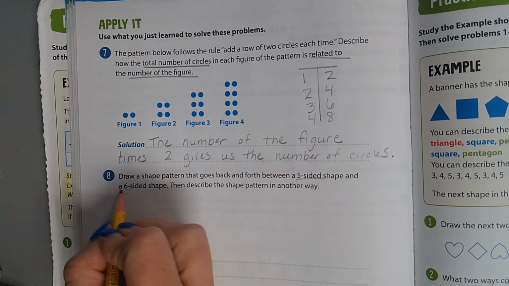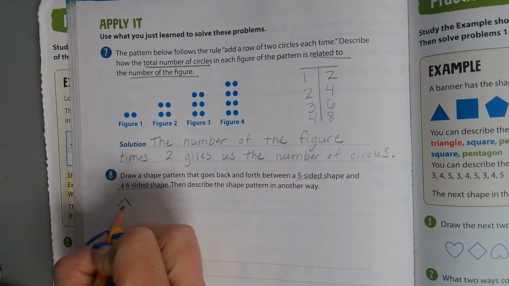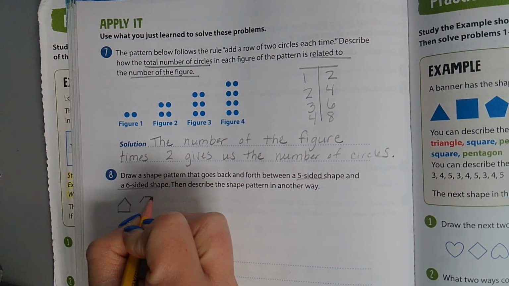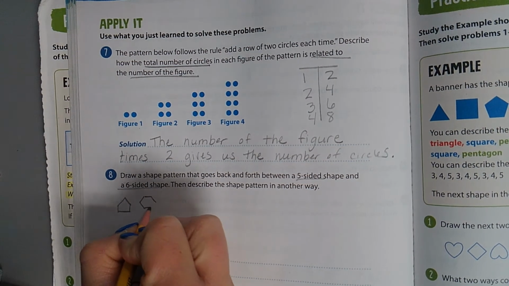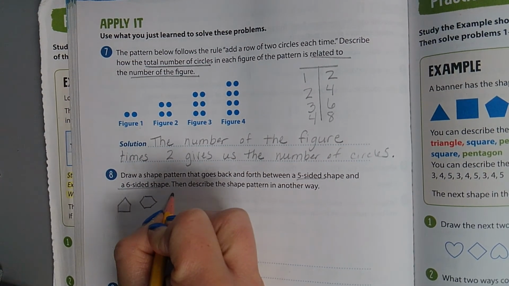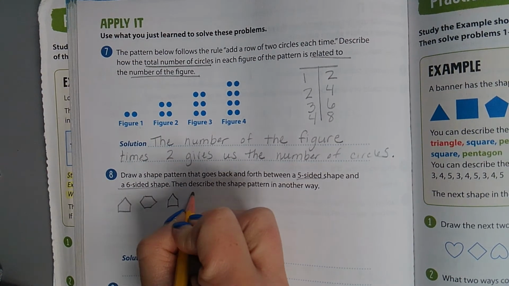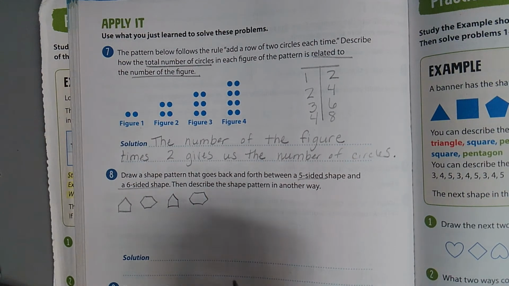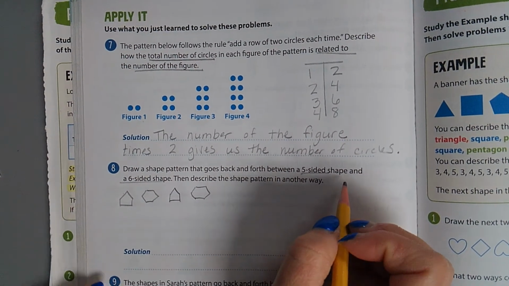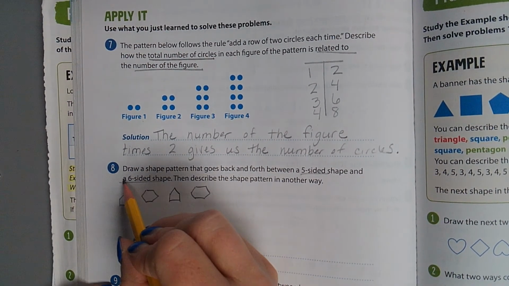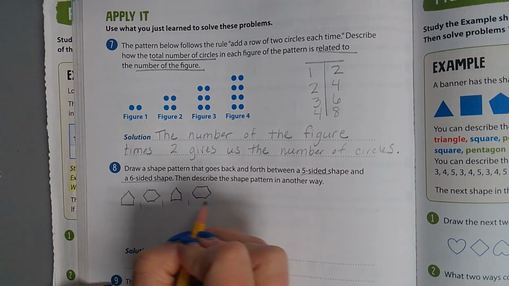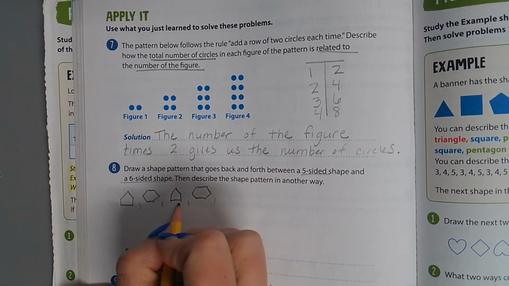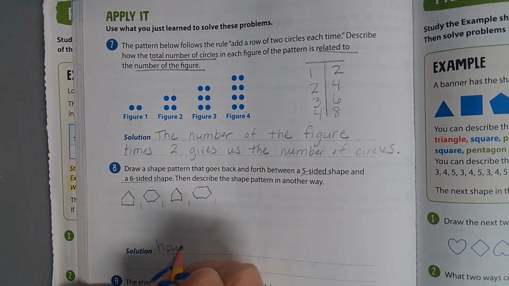So 5 to 6. So 1, 2, 3, 4, 5. 6, 1, 2, 3, 4, 5, 6. And then you would just continue to draw your shapes. I'm only going to do it this many times because I don't like to draw very much. But if you like to draw, do it more than that. Then describe the shape pattern in another way. So we have 5-sided shape, 6-sided shape. So we could do house, stop sign, house, stop sign, because that's what those look like to me.